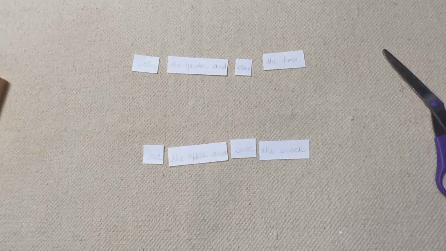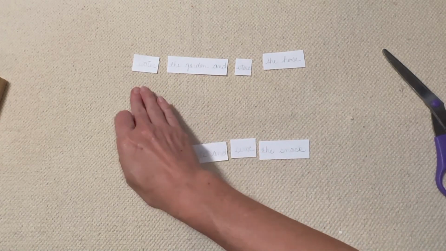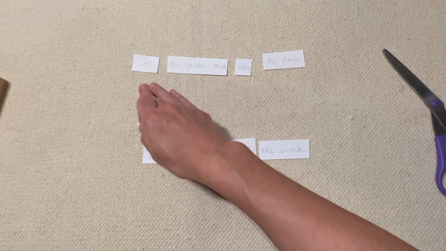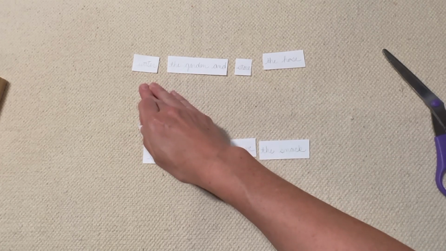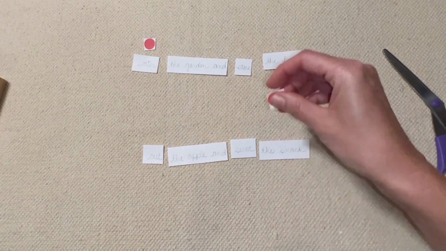Once we're done with this transposition part, we're going to move on to the symbolization, just like all the other verb baskets. We're just going to use the red circles today, and we're going to ask them where the actions are. Where is the action in this first phrase? What words told us what to do, what actions to do? The first one is water, and the second one is store.